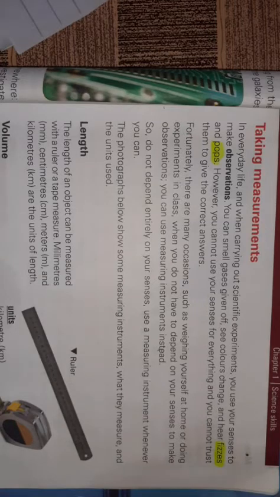We can see here there are many occasions when you weigh yourself, when you want to check your weight, or do experiments in class. You use some instrument.